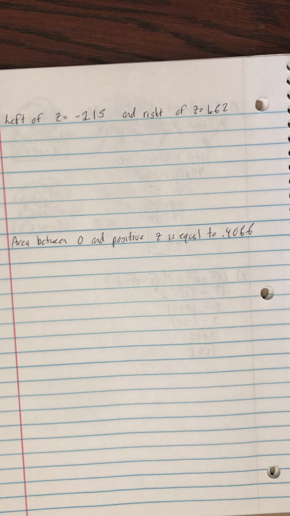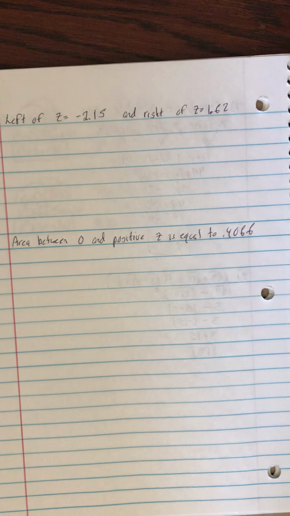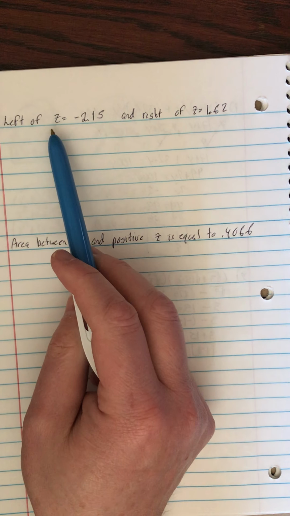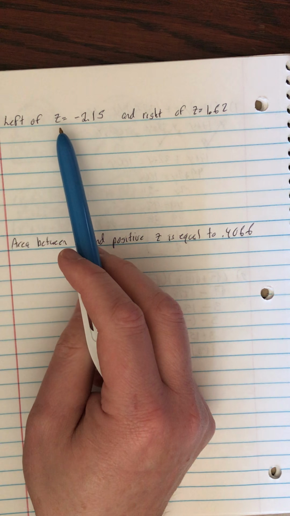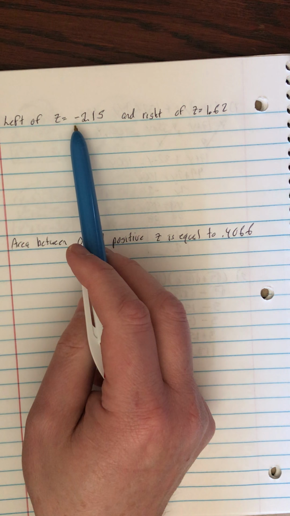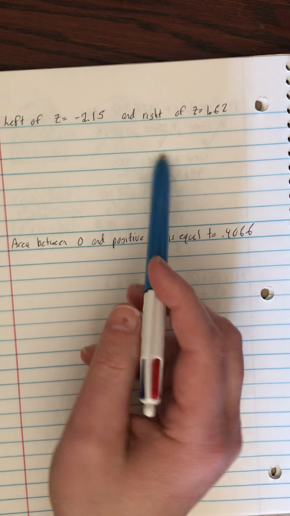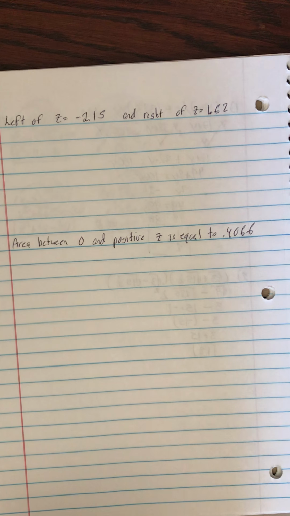Okay, stats guys, there are 4 problems that you seem to have a little bit of difficulty with over last week, so I'm going to work out those 4 problems. The first problem was from the first problem set, and it asks you to find the probability of a number being left of z equals negative 2.15 and right of z equals 1.62.